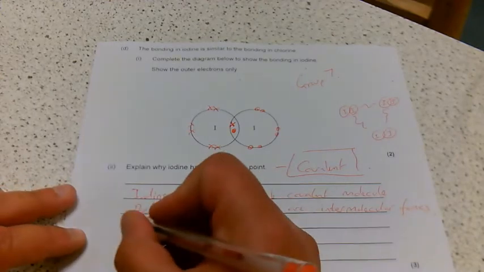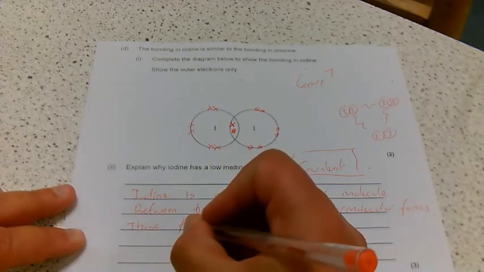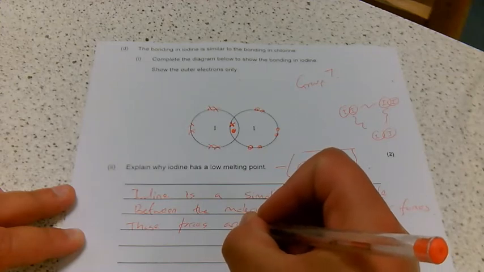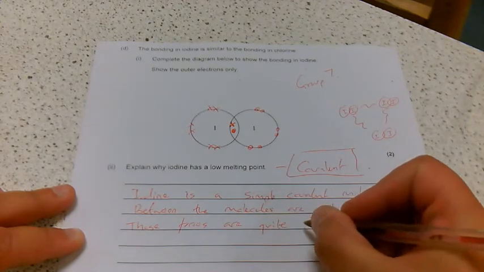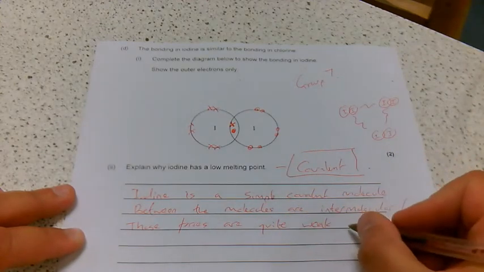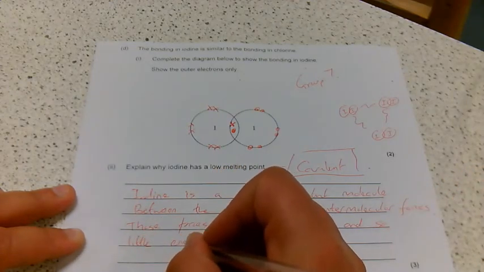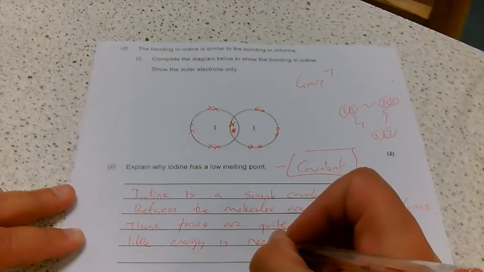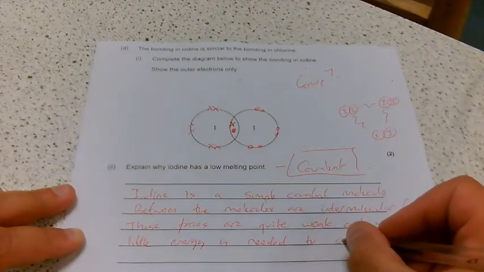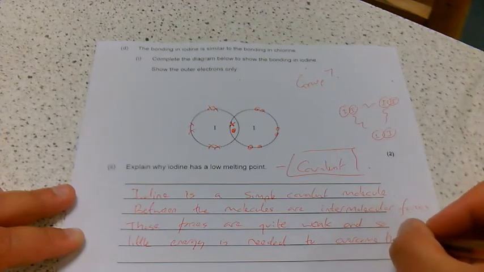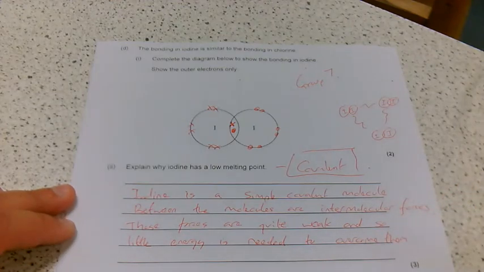All I then need to say is those forces are quite weak, and so little energy is needed to overcome them. So your key 3 points really: it's a simple covalent molecule, intermolecular forces are between the molecules, and they're quite weak, you don't need much energy to break them. That would get you 3 points. Okay, the final bit of the question then.